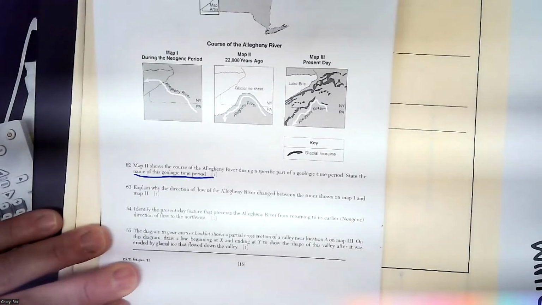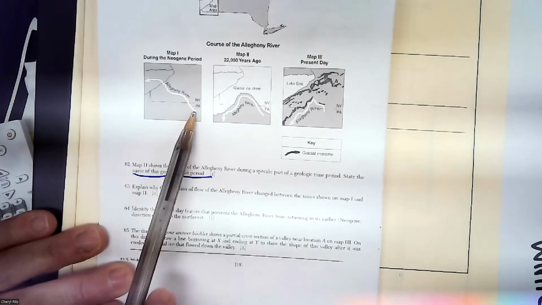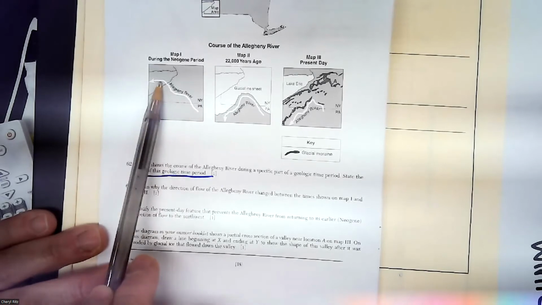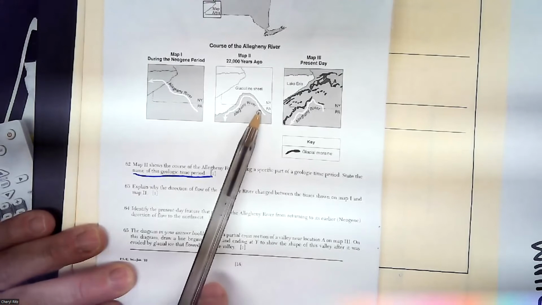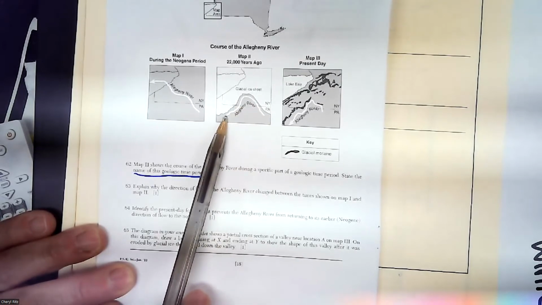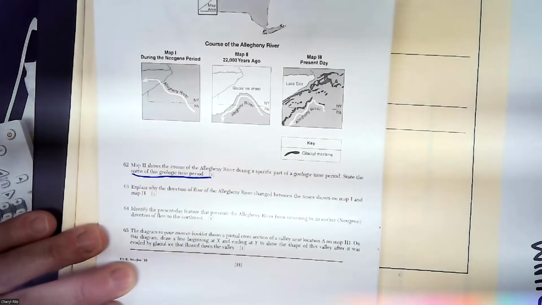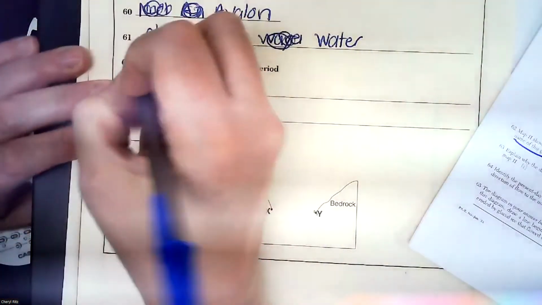Question 63 says, explain why the direction of the Allegheny River changed between the times shown on map 1 and map 2. So taking a look at these pictures, you can see the Allegheny River used to start down here and flow into Lake Erie. But on map 2, it still starts in the same spot, but gets its direction changed. Why did the river have to change directions? Because there's something in the way. A glacier was in the way.